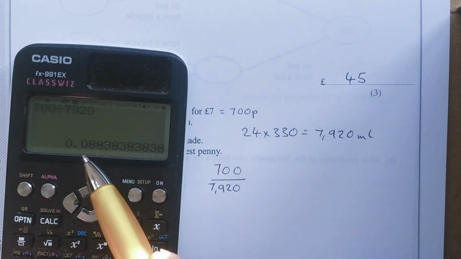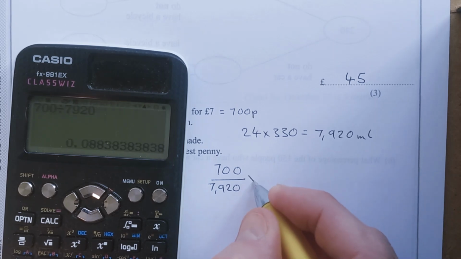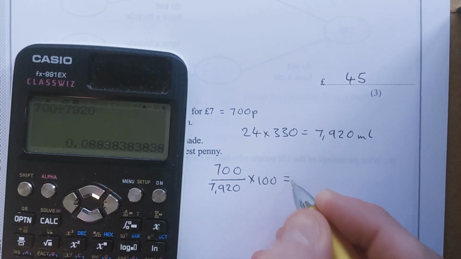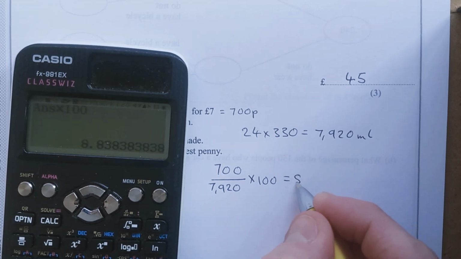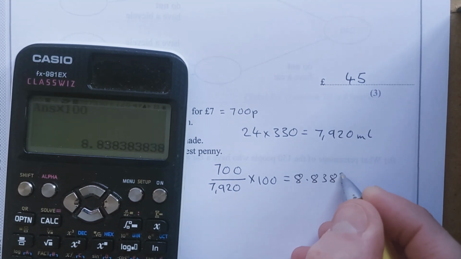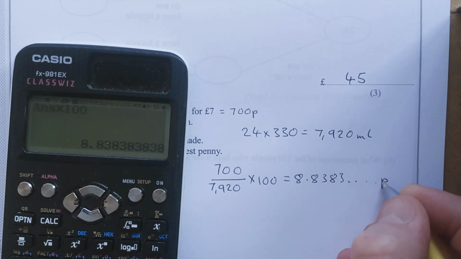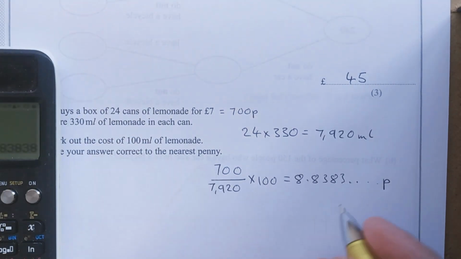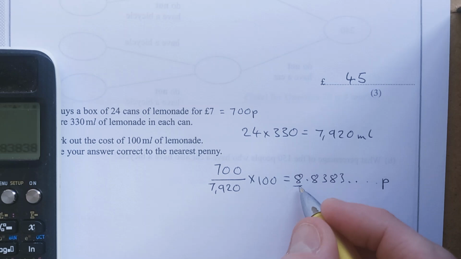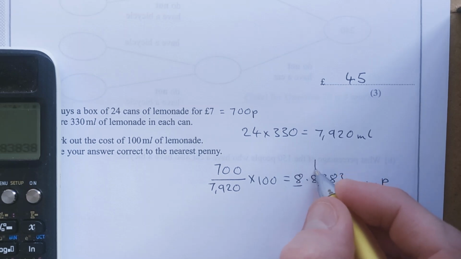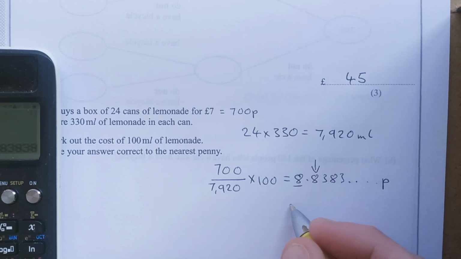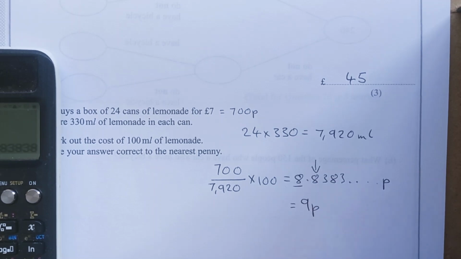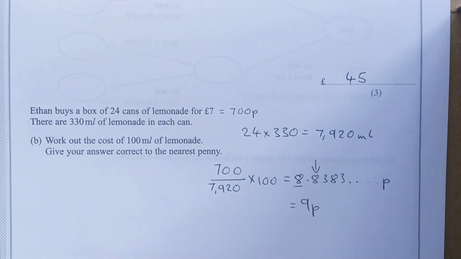So a very small amount. But we want to know how much it is for 100 millilitres, so we're then going to multiply that by 100, which gives us 8.8383 and so on, and that's pence. They said to the nearest penny, so these are our pennies or pence. Look at the first digit afterwards. It's an 8, it's 5 or more, so we're going to round that up to 9p. That works absolutely fine that way.